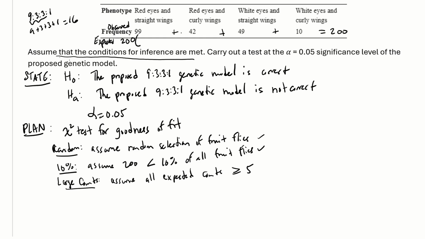Now, how many do we expect to be red eyes and straight wings? Well, according to this ratio, it should be 9/16 of the 200. Because if I add 9 plus 3 plus 3 plus 1, that's 16 parts, and 9 of those parts have to be on the first one. So 9/16 of the total. And 200 times 9/16 is 112.5, which is greater than 5.